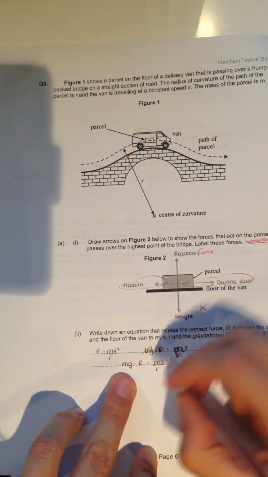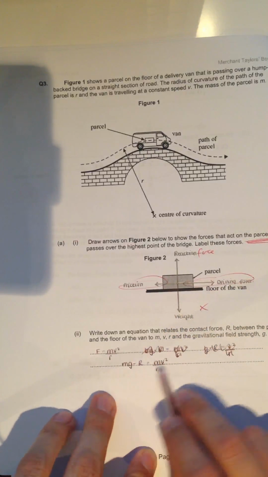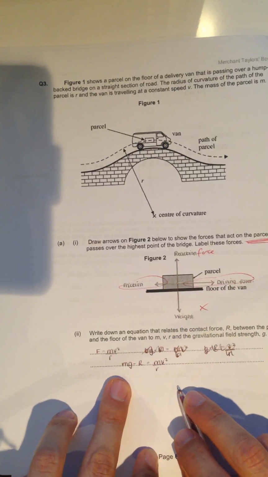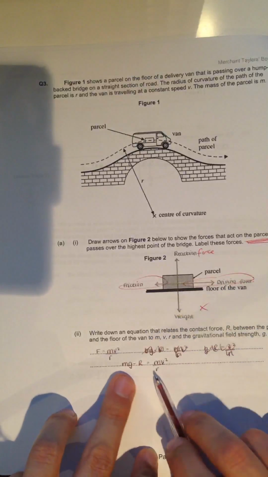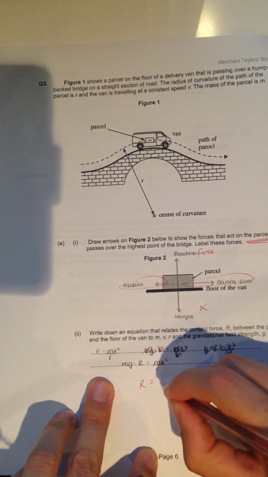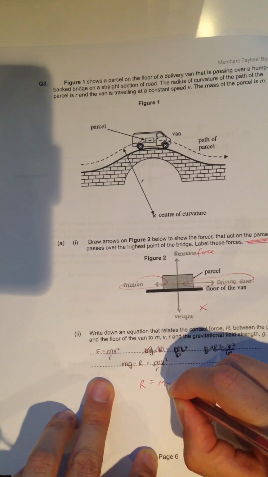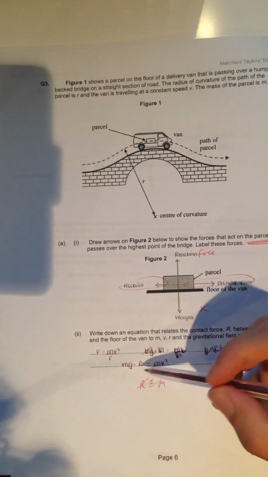Right, write an equation. Yeah, this is fine. But we want to make R the subject of the equation, so I'd prefer it if you wrote it like this. Actually, wait a minute, is this correct? Let me think about this.